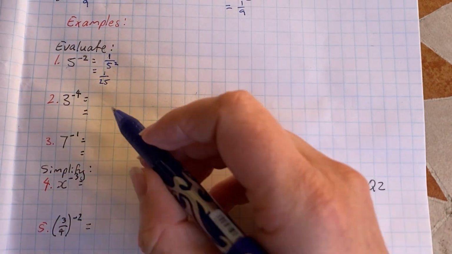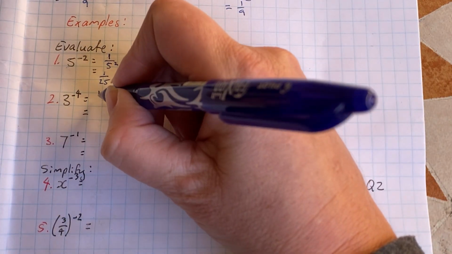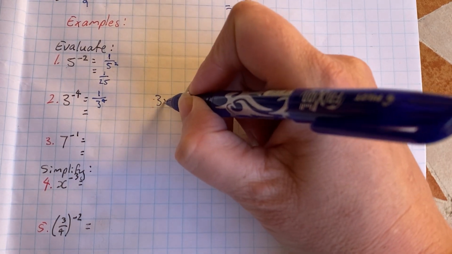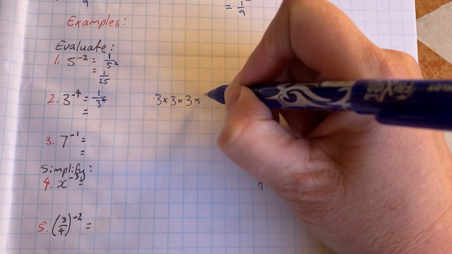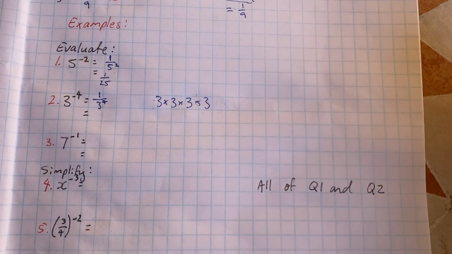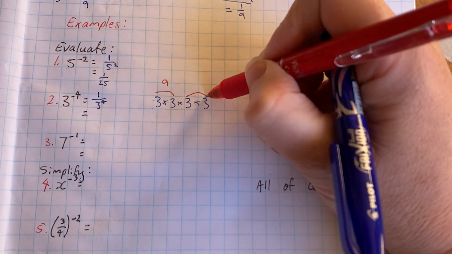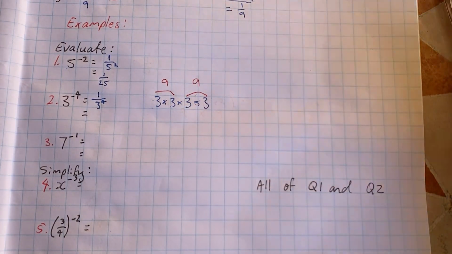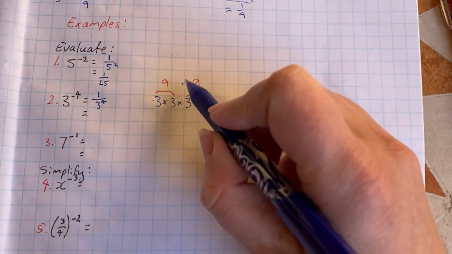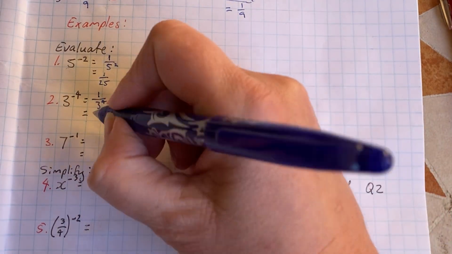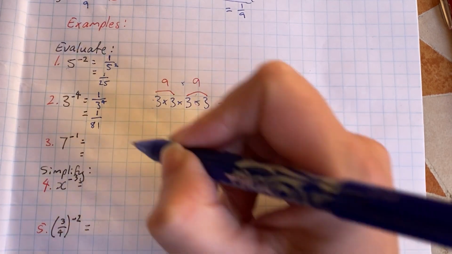So 3 to the negative 4, the first step is to flip it. So instead of negative, we go 1 over 3 to the 4. Now 3 to the 4 is 3 times 3 times 3 times 3, 4 of them. I like to pair it up when there are 4 of them. Those two together make 9. Those two together make 9. 3 times 3 is 9. So we've got 9 times 9, so that equals 81. So this is 1 over 81.